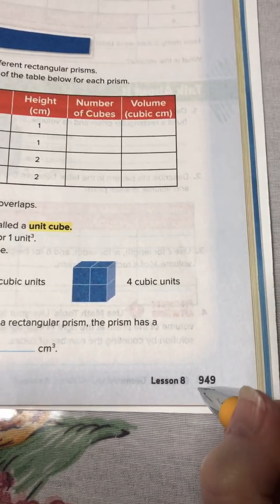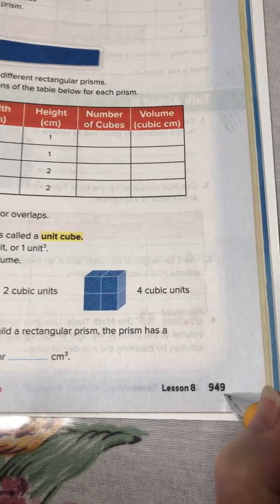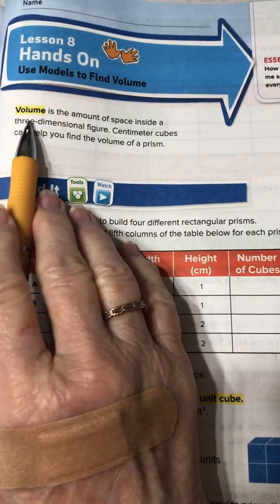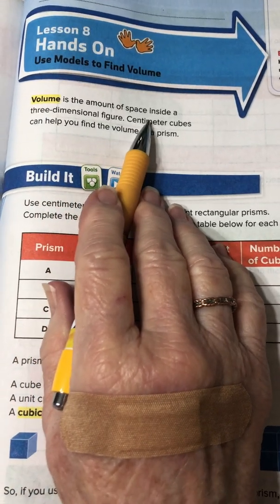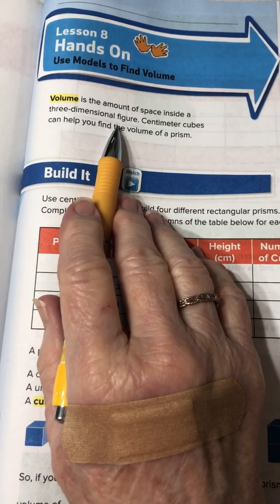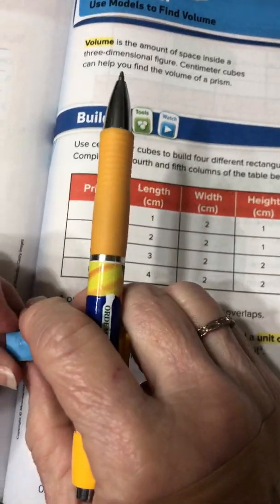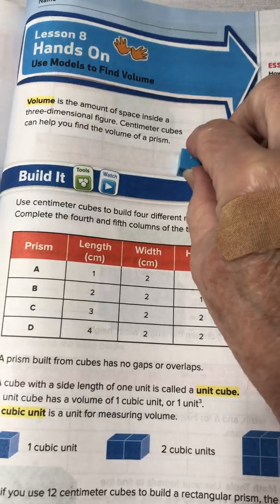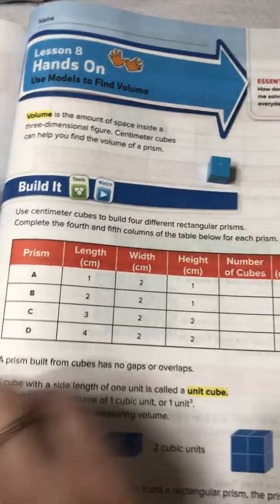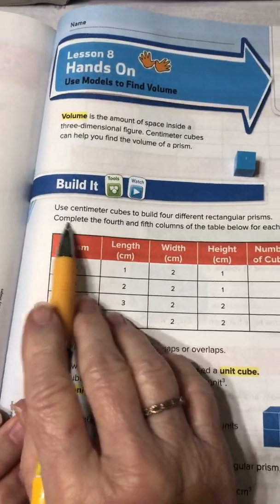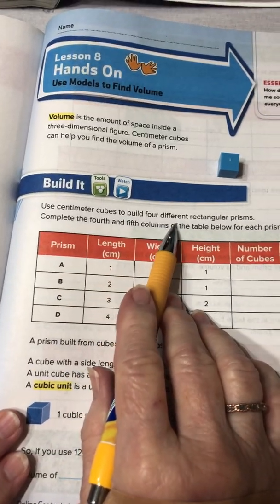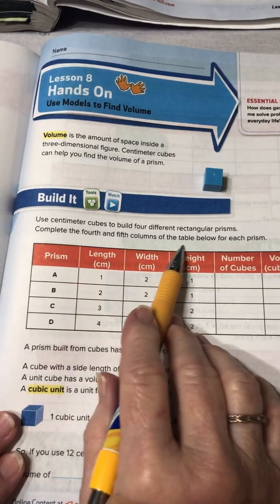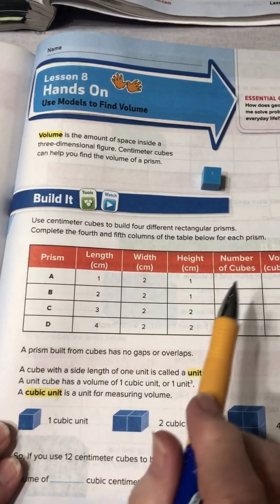Okay, let's look at page 949. We're going to be looking at volume, and volume is the amount of space inside a three-dimensional figure. Centimeter cubes can help you find the volume of a prism, and there's 1 centimeter cube. So let's look. Use centimeter cubes to build 4 different rectangular prisms. Complete the 4th and 5th columns in the table below for each prism.